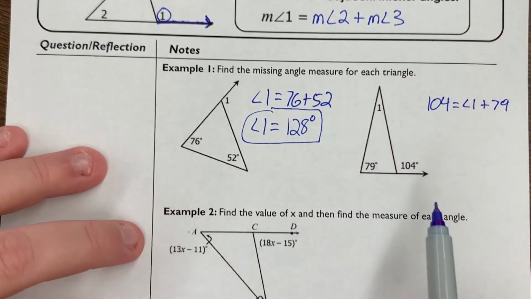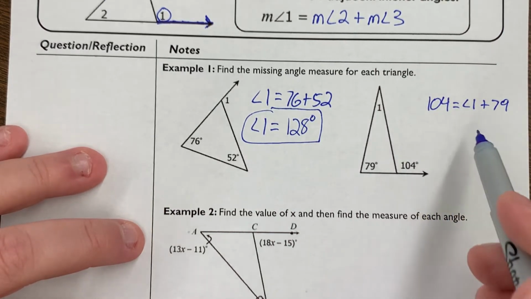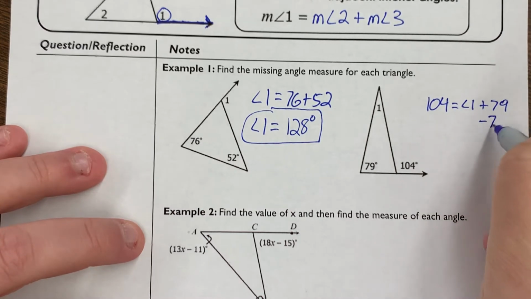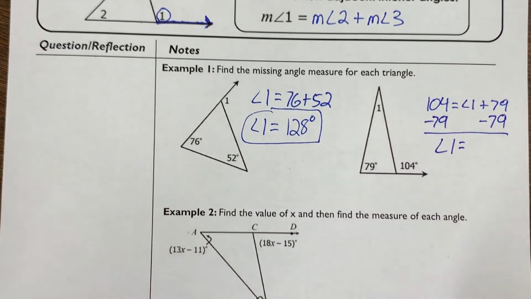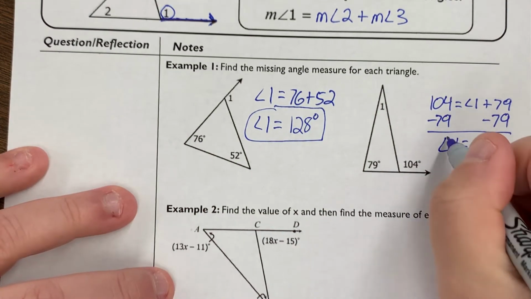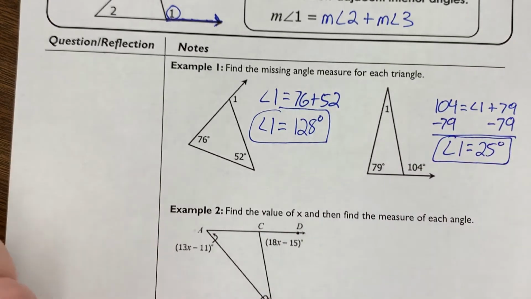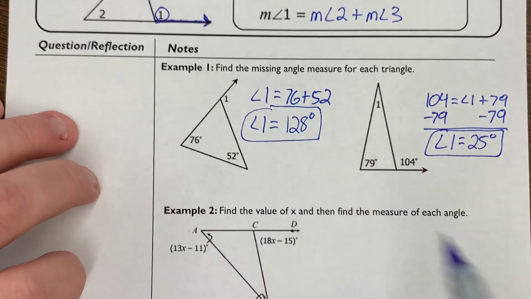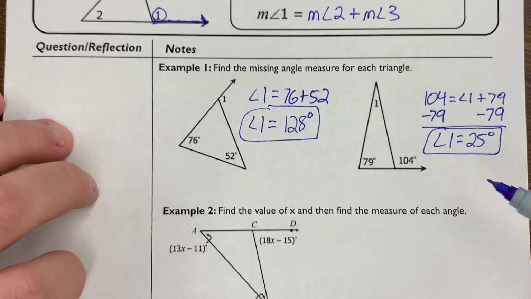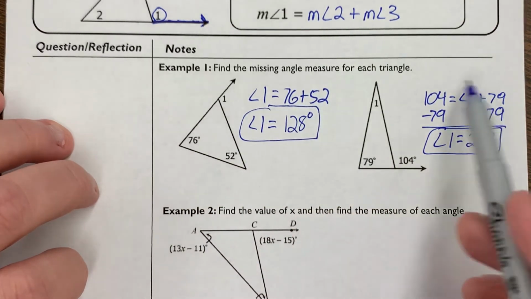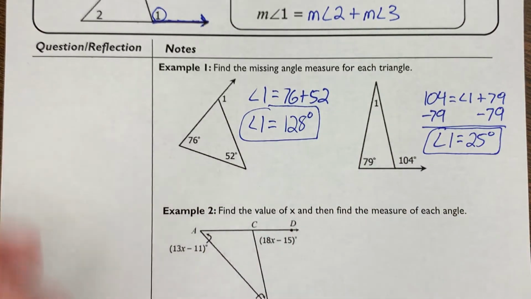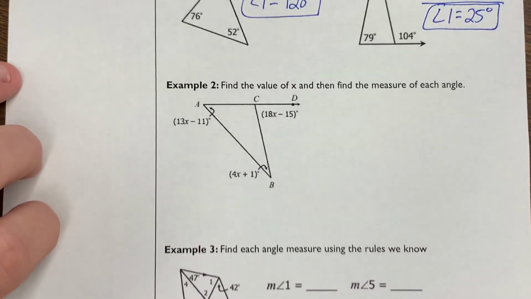The reason you have to be careful with the setup is this one actually has an algebra step to be done. You need to subtract the 79 from the 104 in order to reach the answer. We end up getting 104 minus 79, which comes out to be 25 degrees. But that is the idea for each one. Outside angle is equal to the sum of the two it's not connected to, and then once you've got your setup, either directly add them together or work out a little bit of algebra. Speaking of a little bit of algebra, let's get into example 2 here.